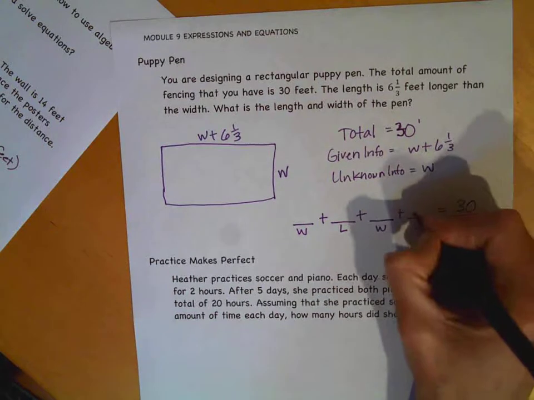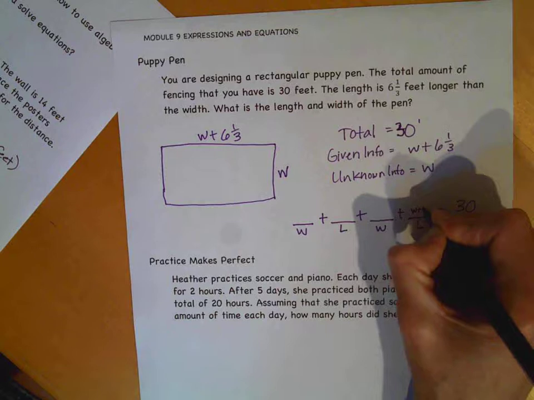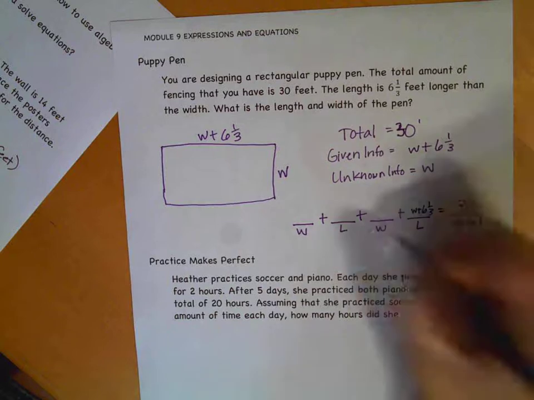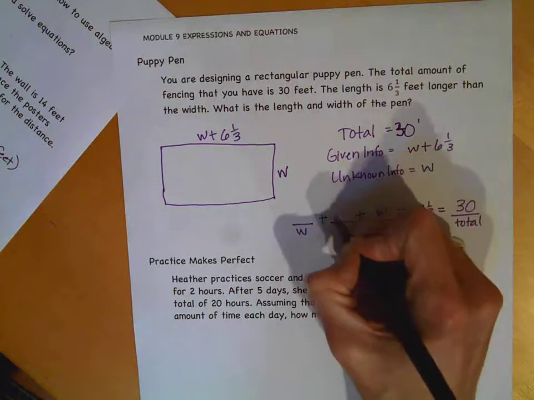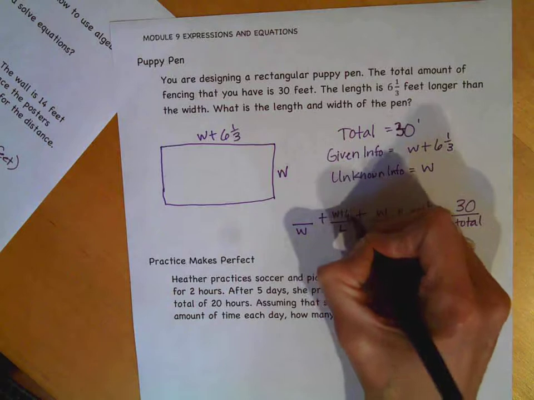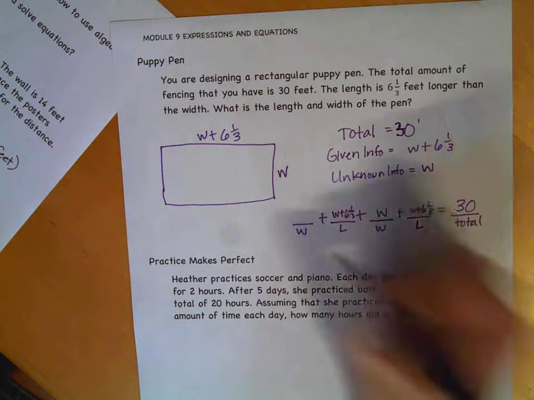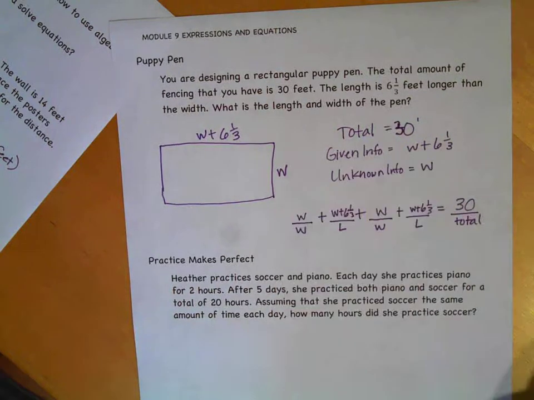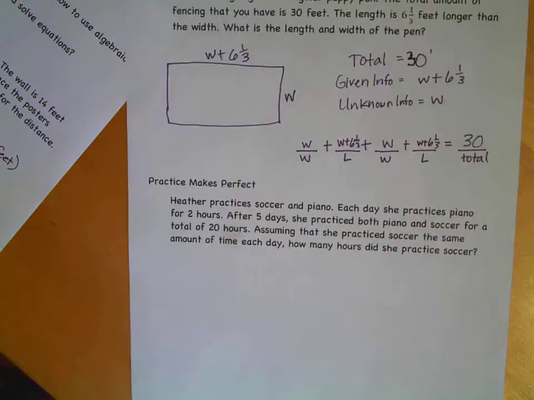Total amount of fencing is 30. We know that the length is actually the width plus 6 1/3. The width is just the width. The length is the width plus 6 1/3. And the width is just the width. All right, I set you up. You have to solve it by yourself. Okay? It's easy, don't freak out. Okay? So just keep working through and see what you can do.